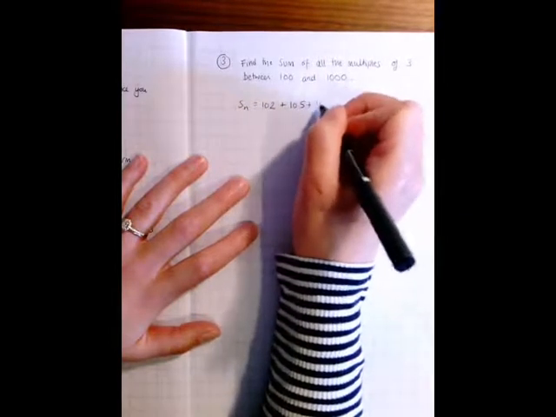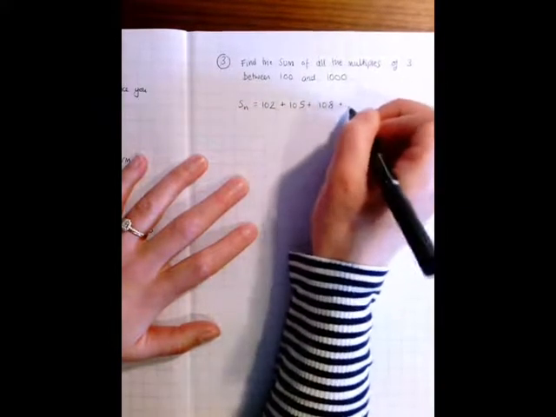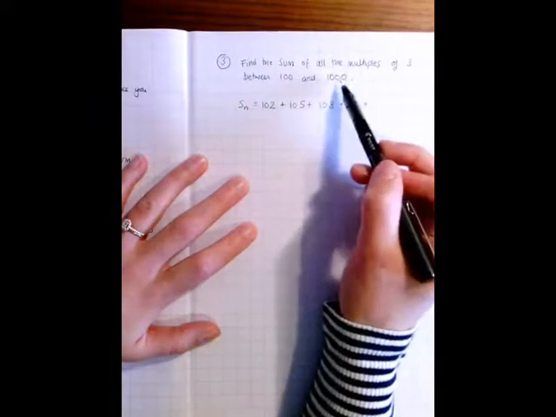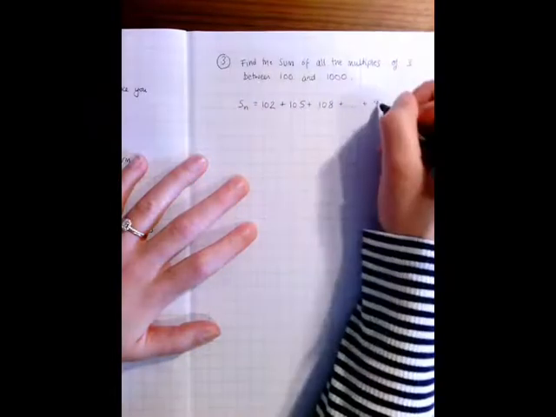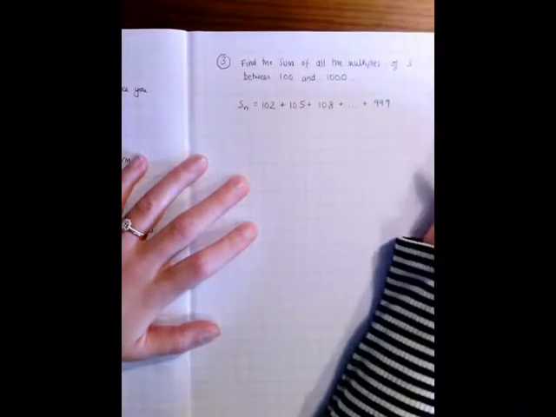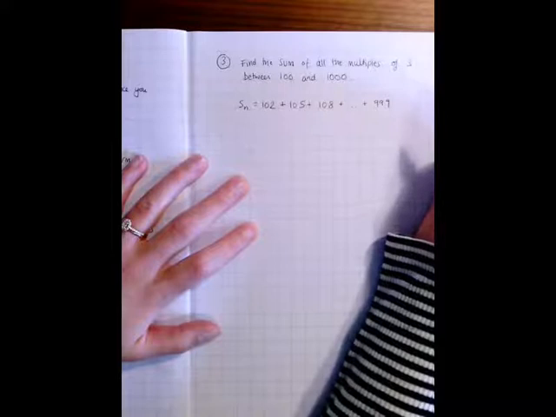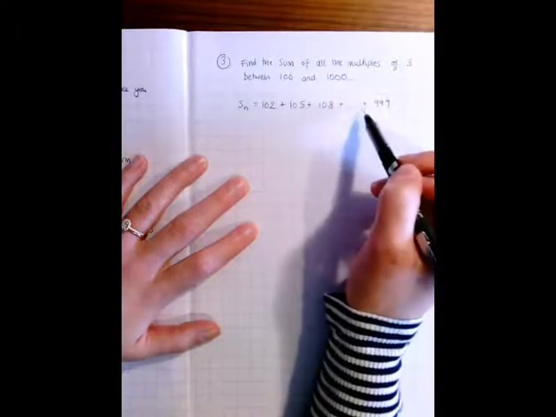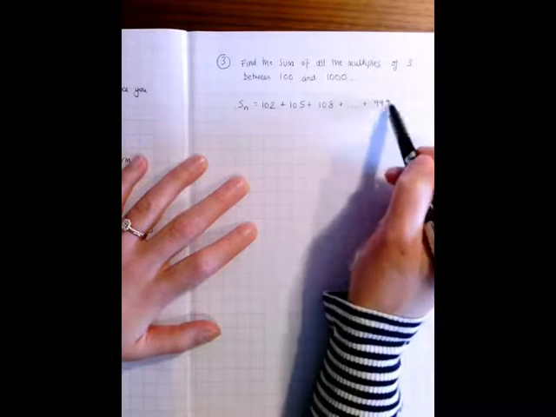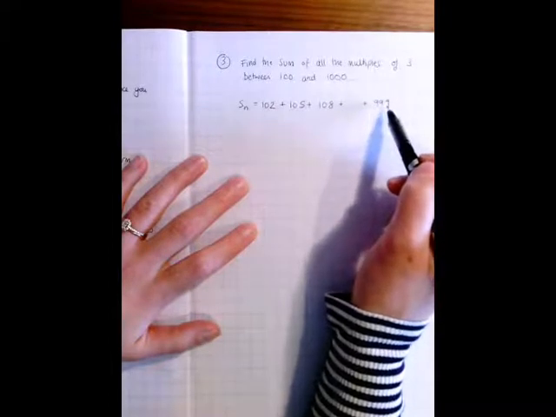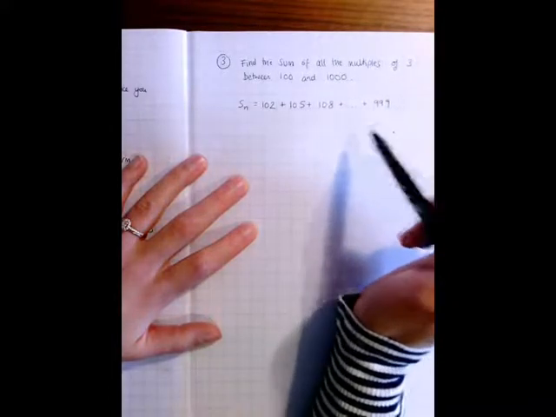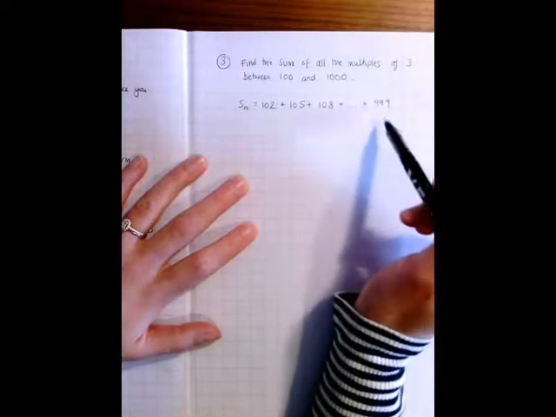It would just be going up in 3s, and then eventually we would get to the last term before 1000 that would divide by 3, which would be 999. So I now know that there's a lot of numbers in between here, and rather than trying to count and write them all out, what I can do now is figure out what number term this is.